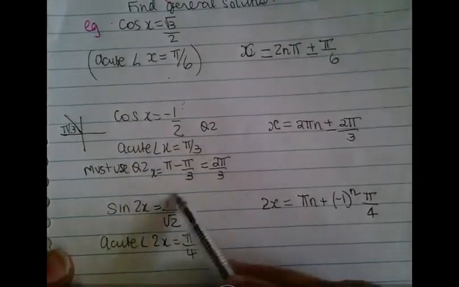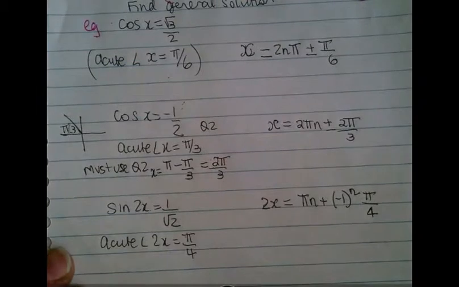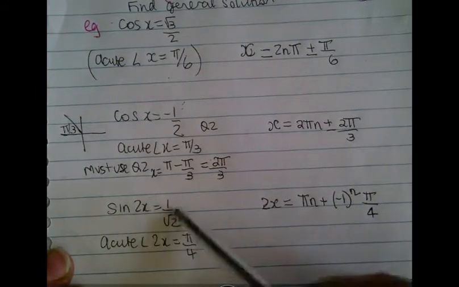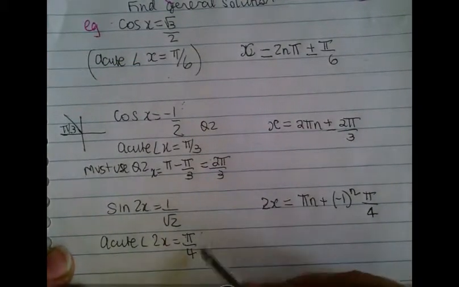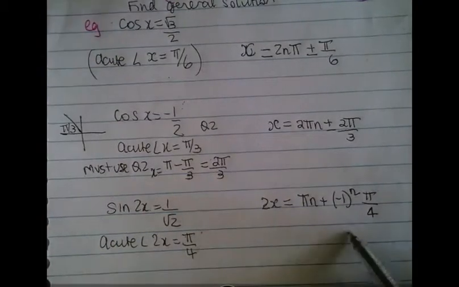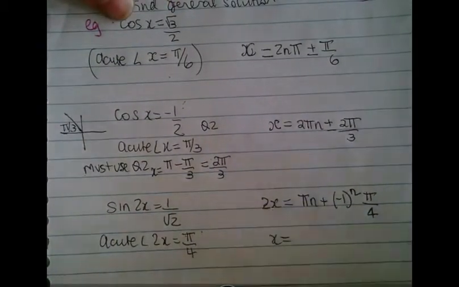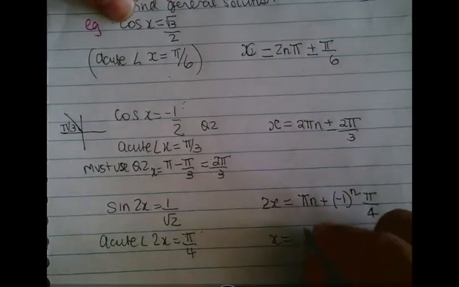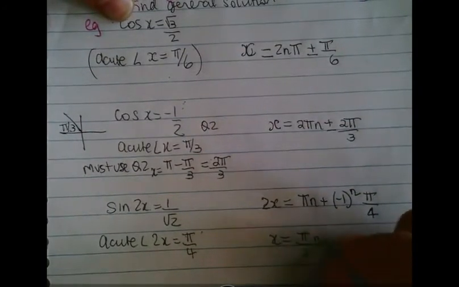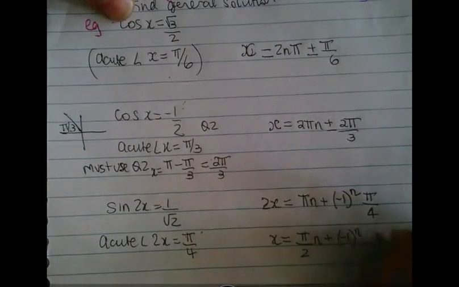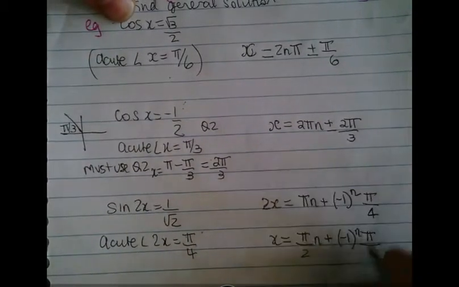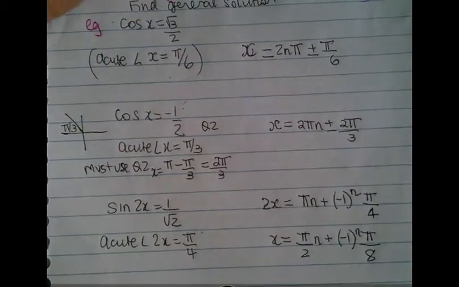Sine is positive in quadrants 1 and 2, and you use the quadrant 1 angle, the acute angle. So what should I do now to find x? Just divide everything by 2. So it's pi on 2 n plus negative 1 to the power of n, divide this by 2, I get pi on 8.